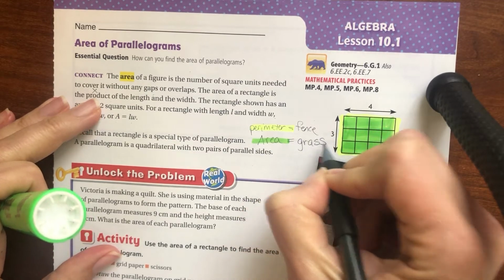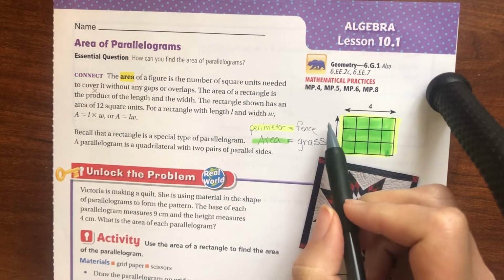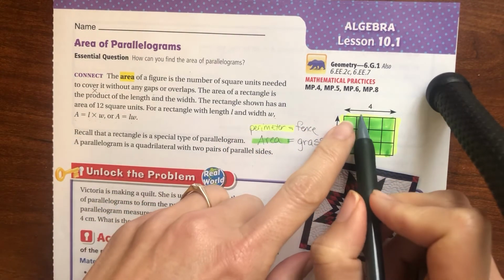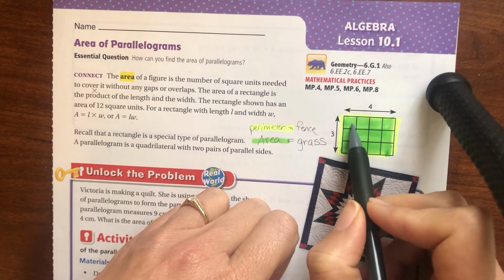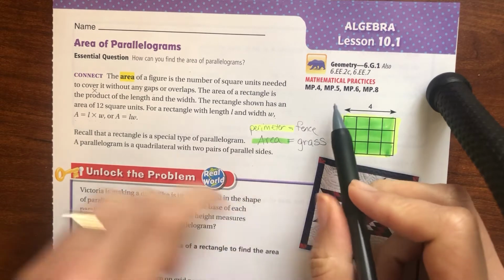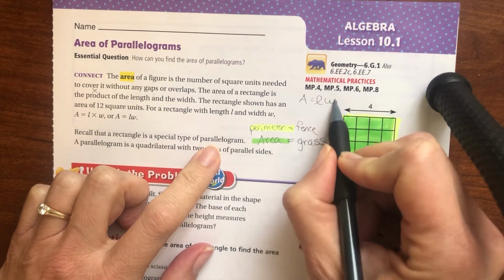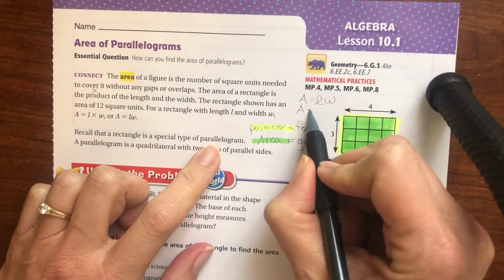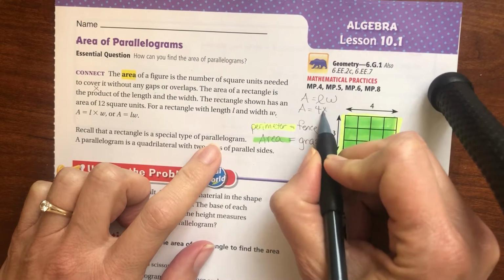And I have to visualize things to understand what's going on in math. So the area of the grass here is 12. It's the same as area equals length times width. So area equals, let's go with 4 times 3.